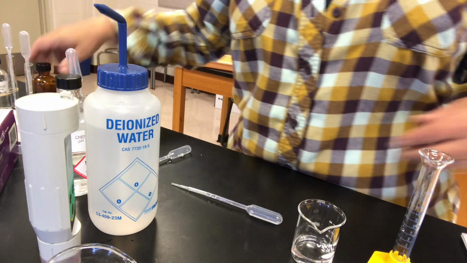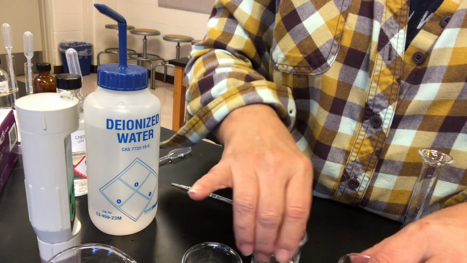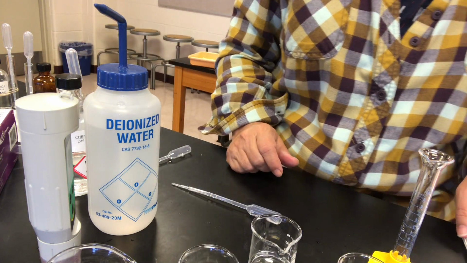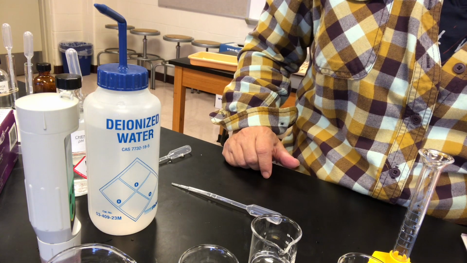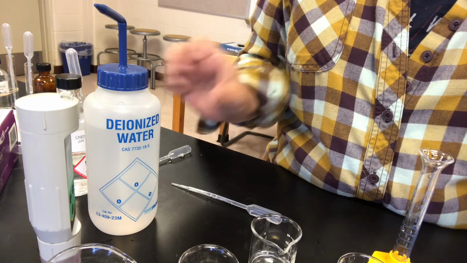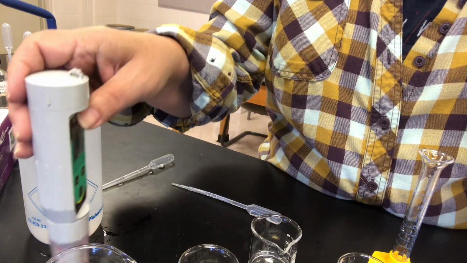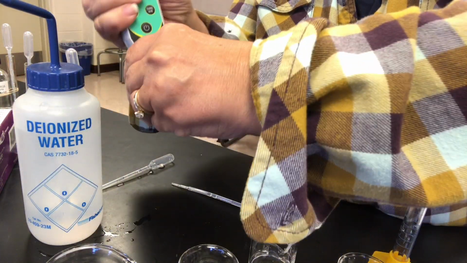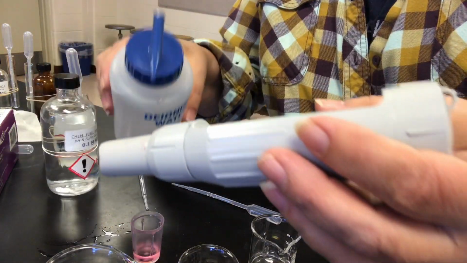Okay, so here are our 4 buffers, and we're going to measure the pH of each of the buffers without anything added to it. So here's our pH meter. Got to do the old rinsing and wiping.